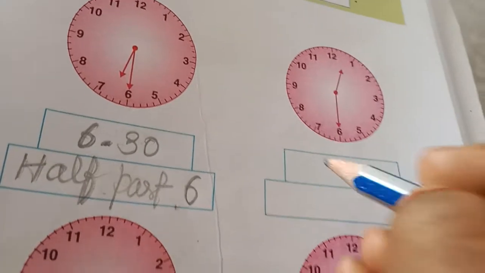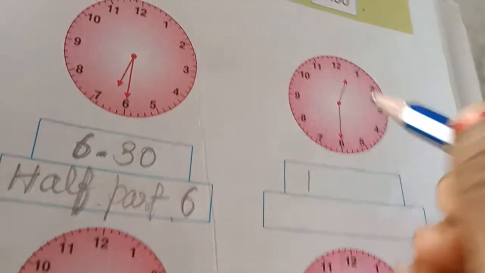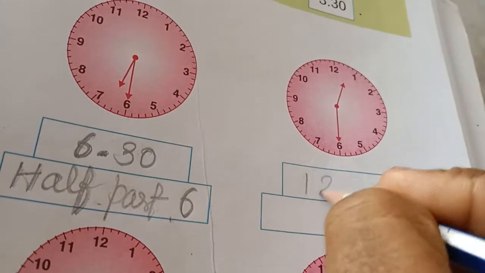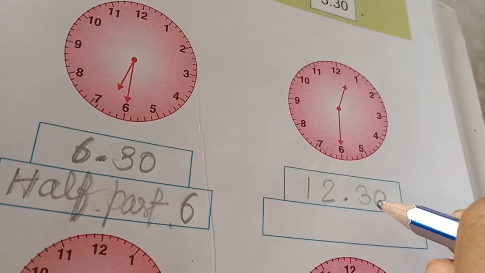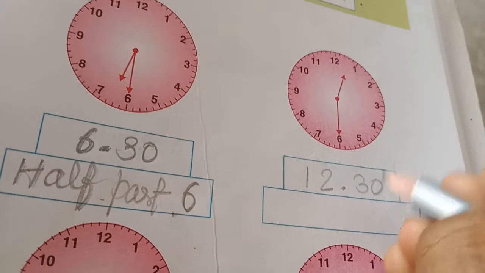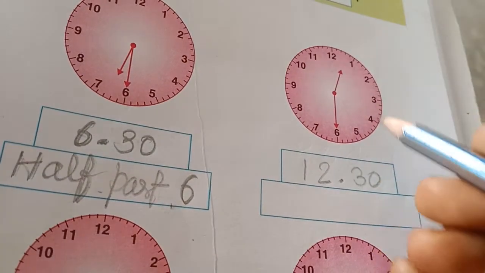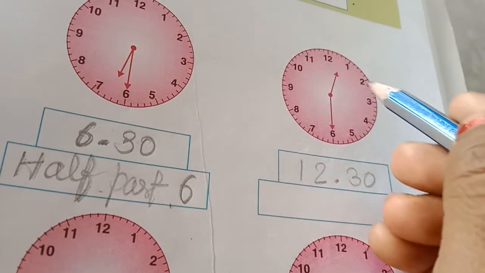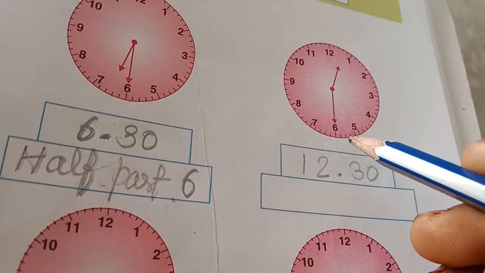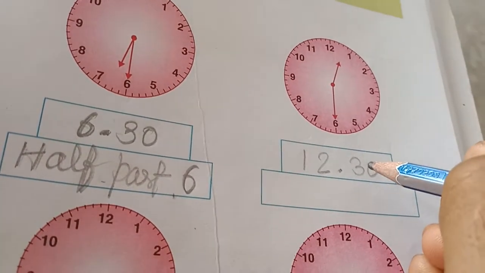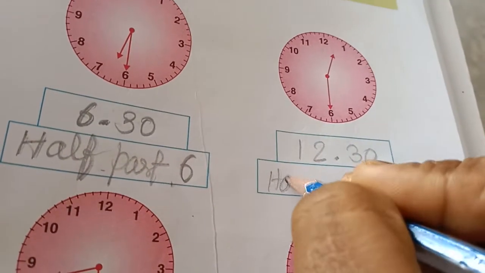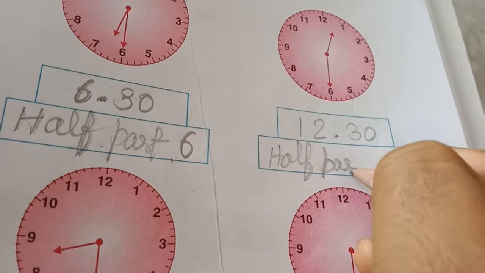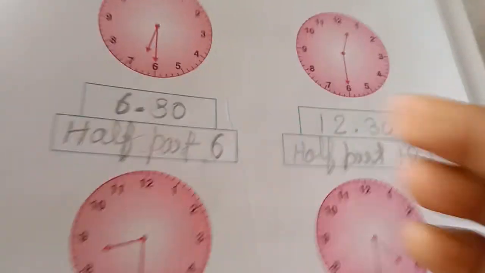Again here we write it in numbers. Since the 12 hour has passed, so 12:30. Right? When the minute hand is at 6, we always write 30. And why do we write 30? Because we know the 5 minutes, 5 plus 5 plus 5, or rather than that we will add 5, 6 times, we multiply 6 times 5. 6 times 5 is 30. So 12:30, and in words we write half past 12. Okay children, so same you will do for all these clocks.